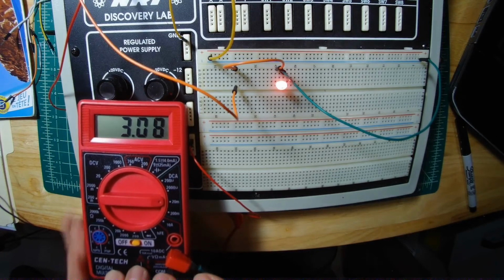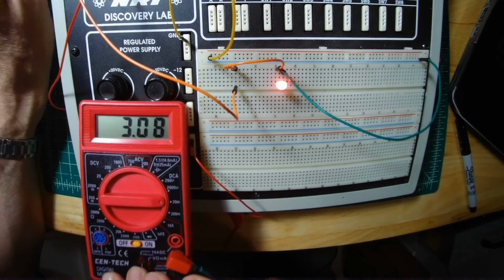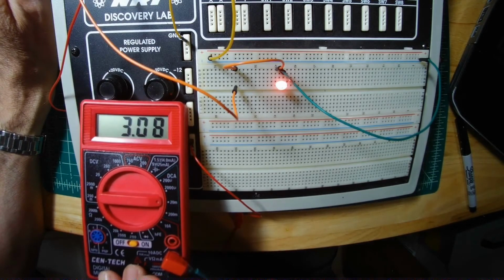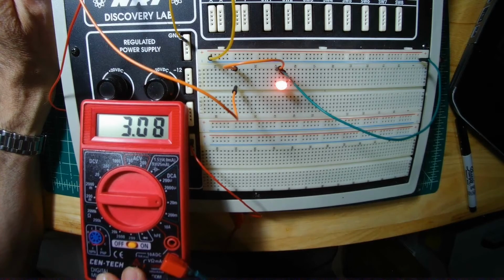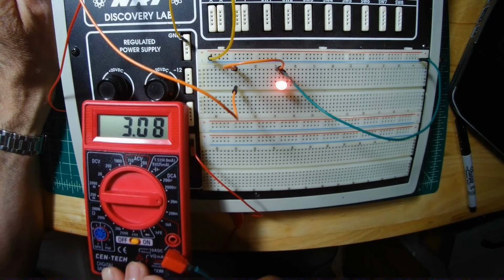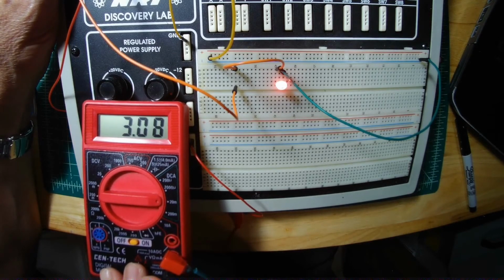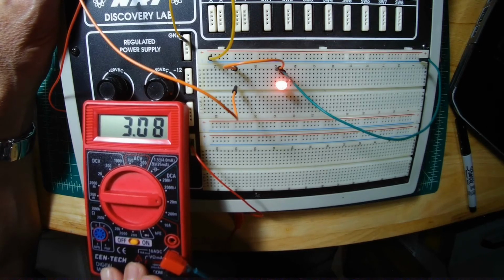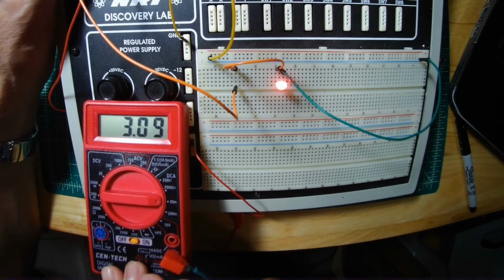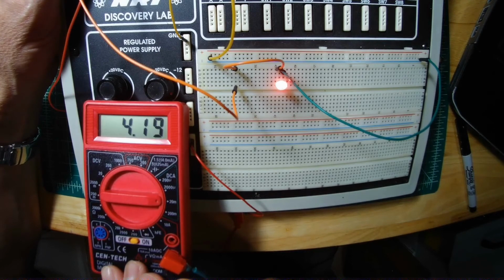So let's go. Here R is 1K. So here you have about 3.08 milliamps. And let's go to 20. If you reduce R, the current intensity is gonna increase.